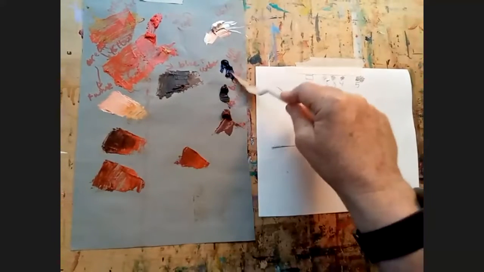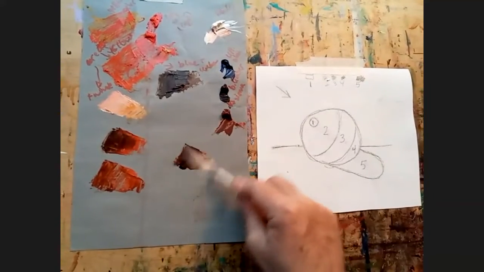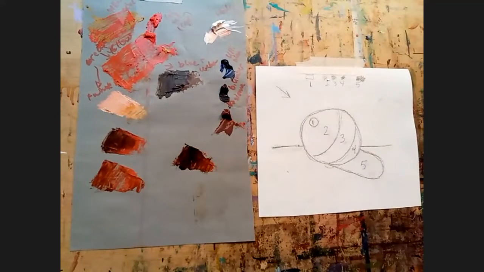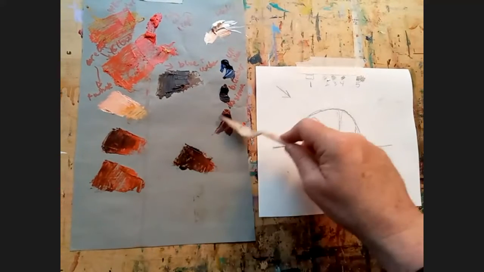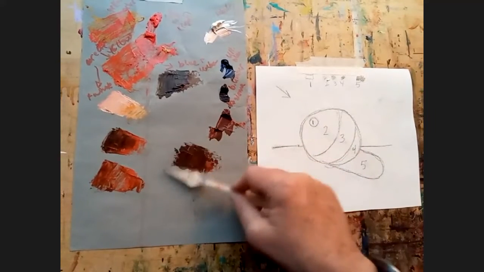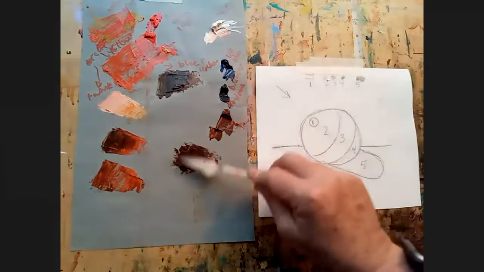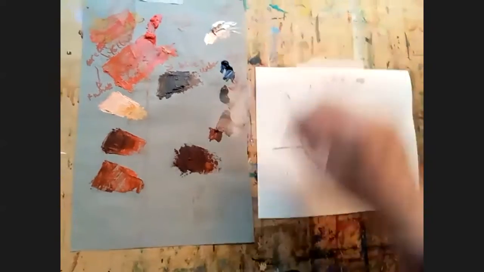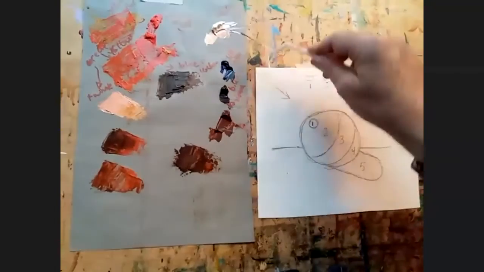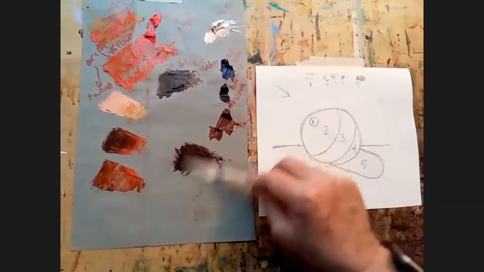Adding some. Oh, great. You can experiment. I actually like the shadow mix with burnt sienna rather than burnt umber. I'm liking that. That's a prettier dark.